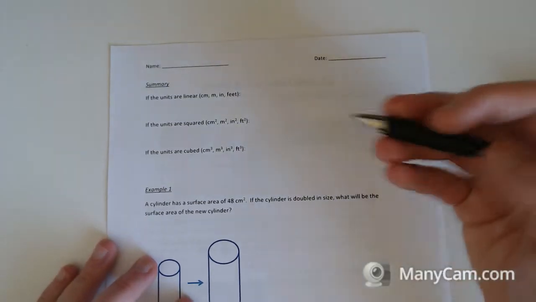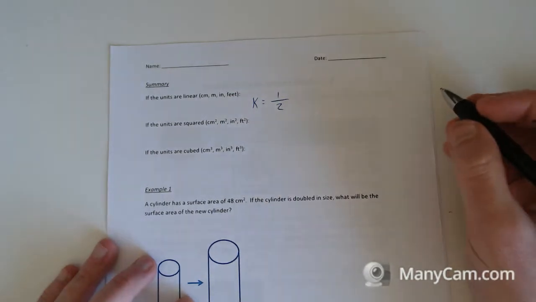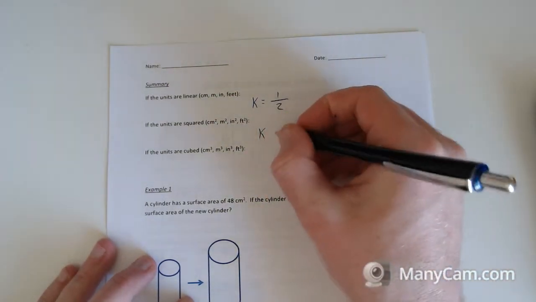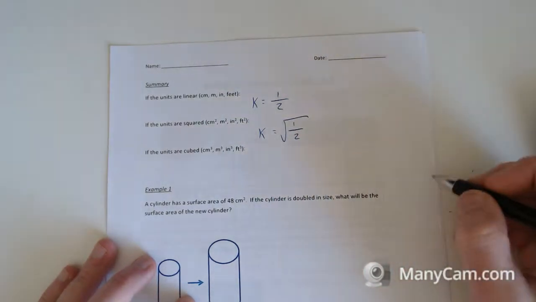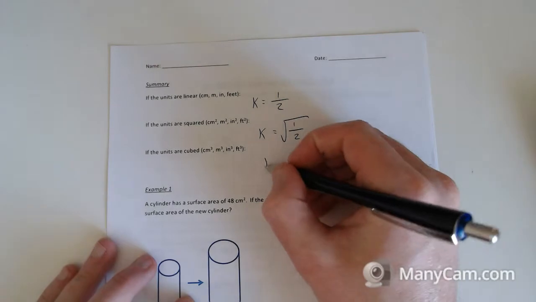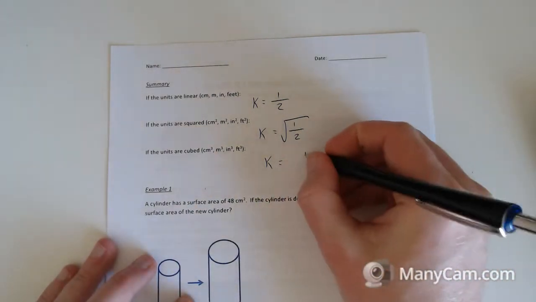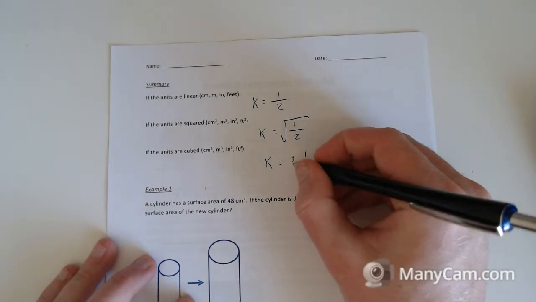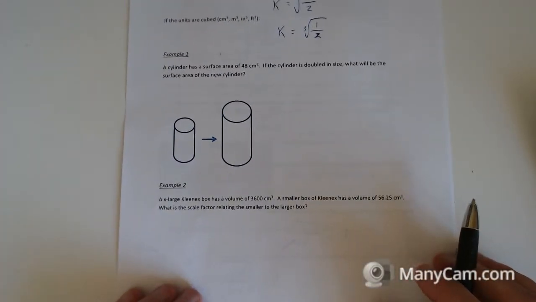So if the units are linear, then the k value is just equal to the images divided by each other. If you're doing it with units squared, you can find the k value by doing the different images divided by each other and then square rooting them. And if the units are cubed, you would take your two images and then you would cube root the ratio of them to find your k value. Just something like that. So let's put it in action.